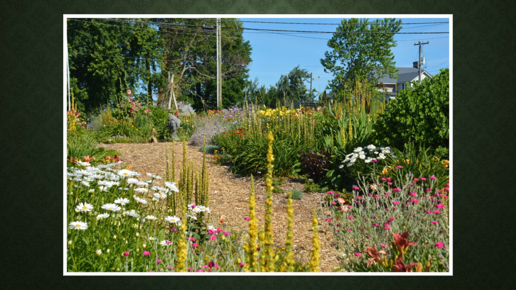Now, there is still weeding to do. There's mostly perennials here, and there's a good thick layer of mulch, so that helps. And I try not to water, so having the mulch definitely makes a difference for these plants.